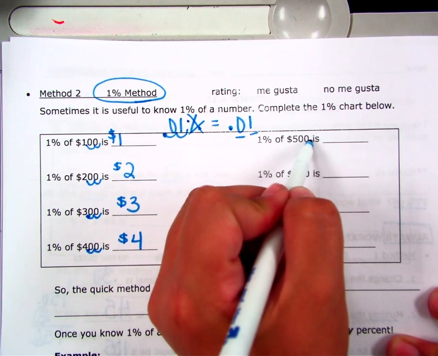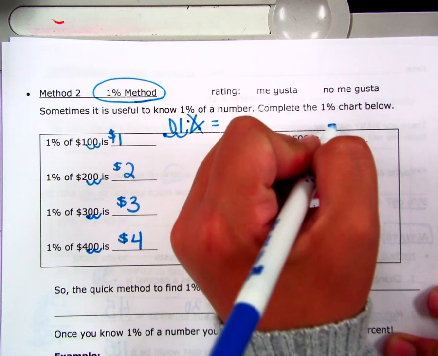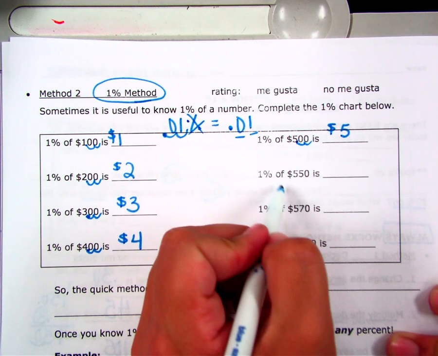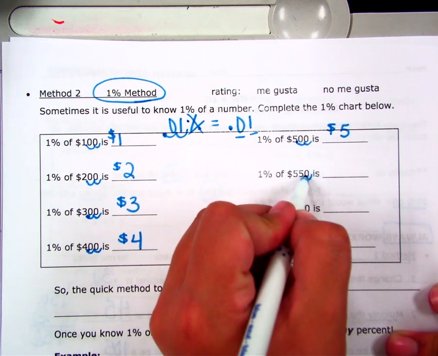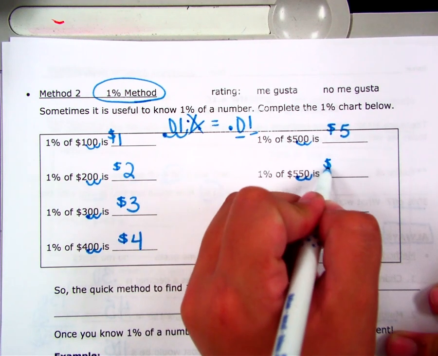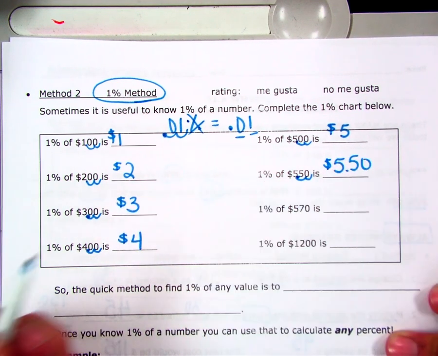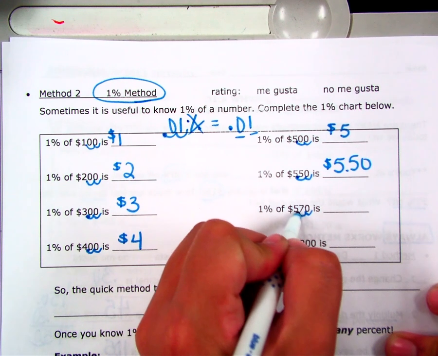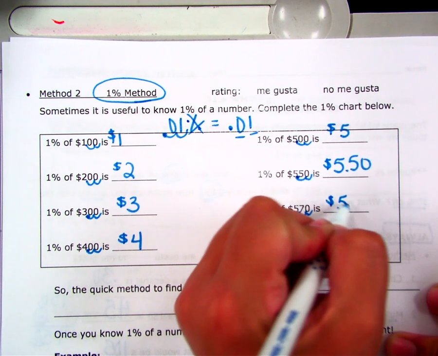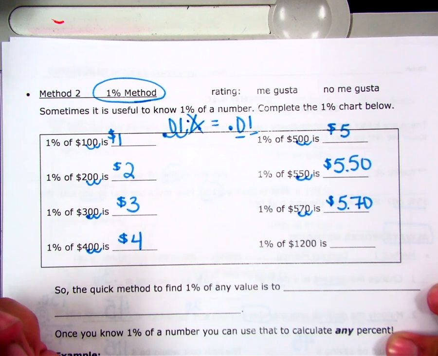Okay, 1% of 500, 2 times to the left, I get $5 then. If I want to figure out 1% of 550, I can move 2 place values to the left, and that's $5.50. Or if I want 1% of $570, I can move 2 to the left, that's $5.70.